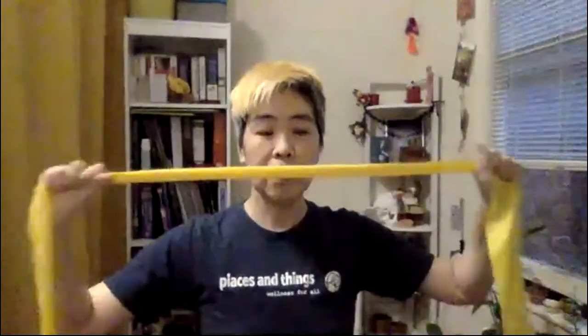And the bands. Are you familiar with some of the bands that stretch? Yeah. There are different types of bands. They have bands like this, or the tubing.